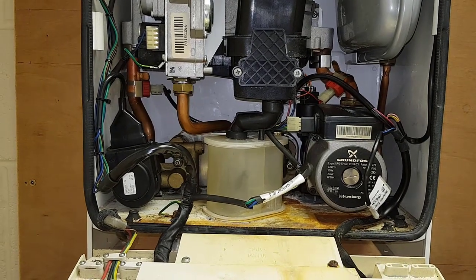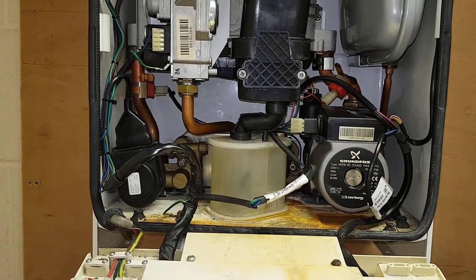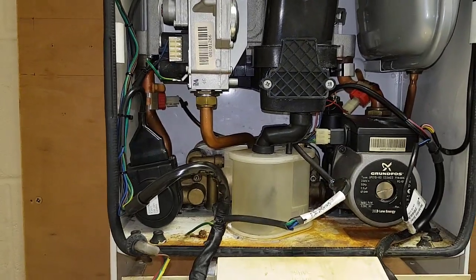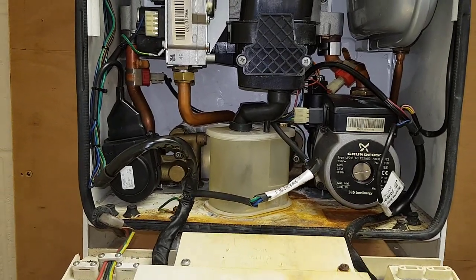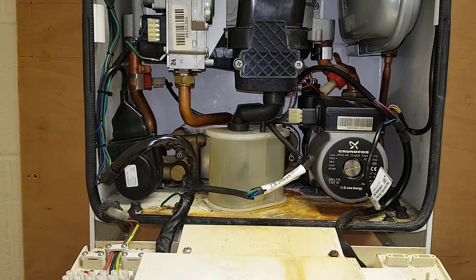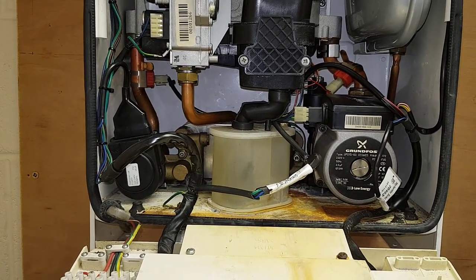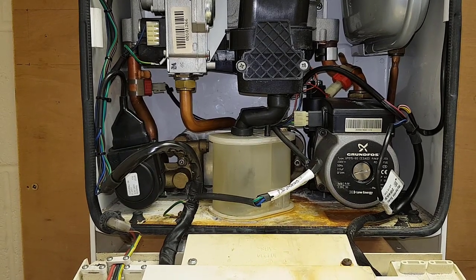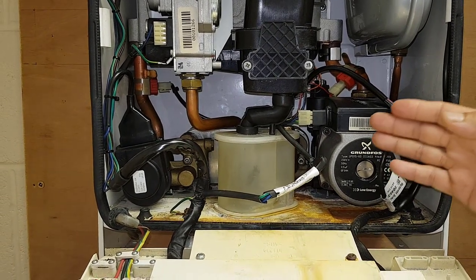So what's the next quadrant then? I think it's the hot water. No hot water. So I just want you to read through the list of the possibilities of no hot water. Again, we'll check the flow turbine, or the flow switch. In this case, it's got a flow turbine.